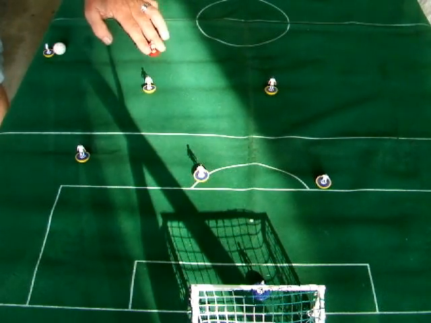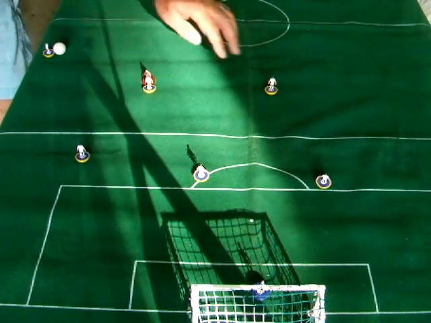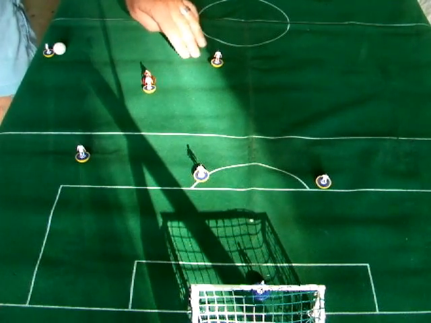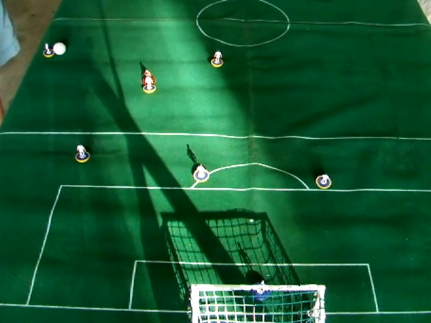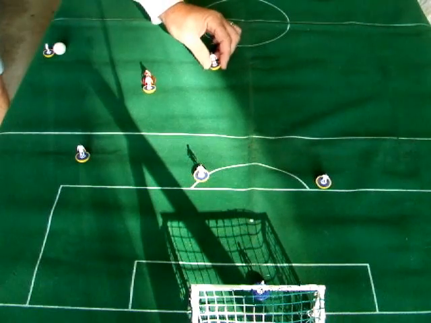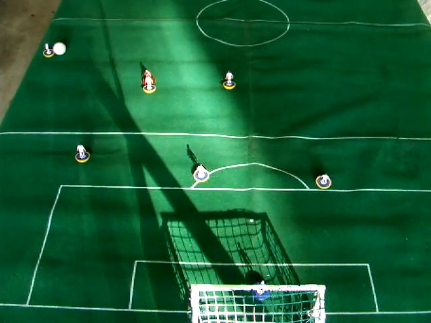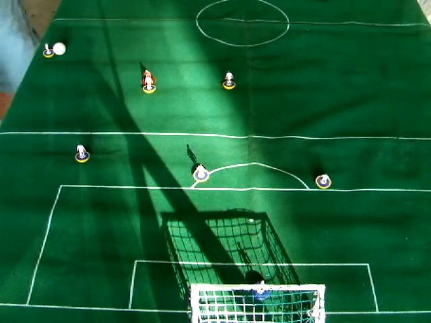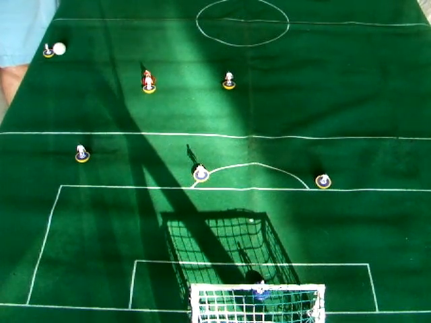The other option is, if they're marked, instead of you making the run, maybe the other center midfielder can now make that run in through here, and then make that decision of where they wish to go. But again, opening up our hips, seeing the field of play is crucial so that we know where we want to attack.